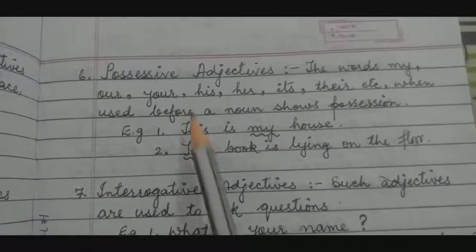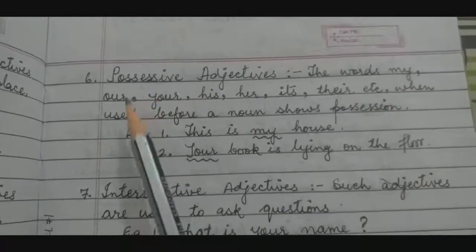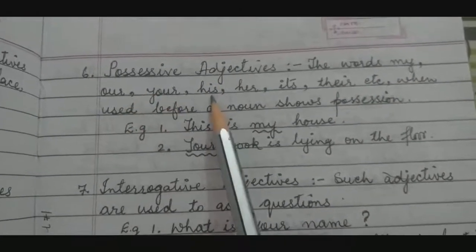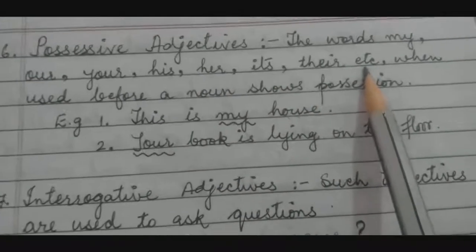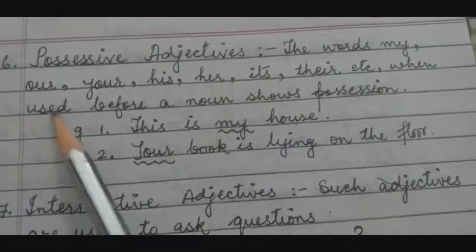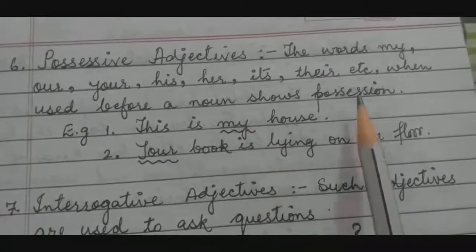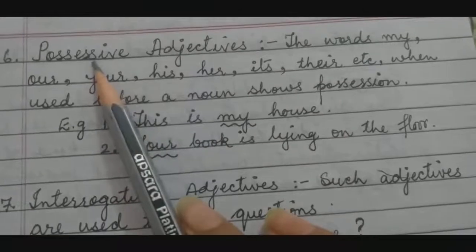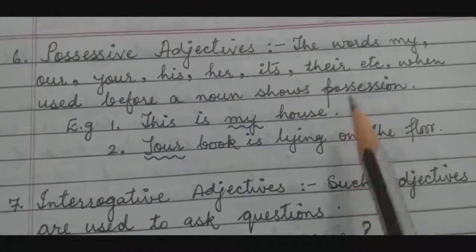Let's see with an example. Again, possessive adjectives are the words my, our, your, his, her, its, their, etc., which, when used before a noun, show possession. So I hope now it is clear to you what is possession, what is possessive. Possession means जो उस चीज का हकदार हो.